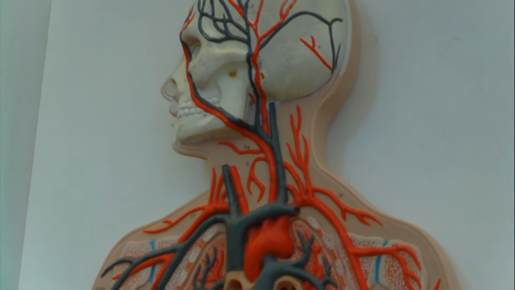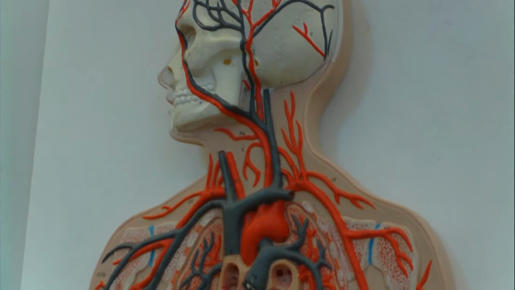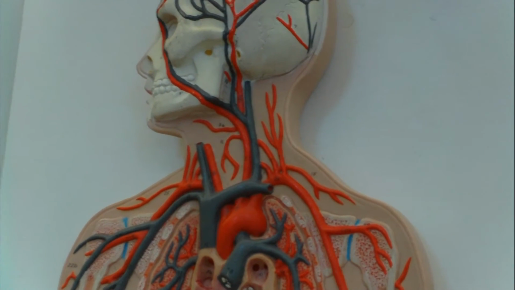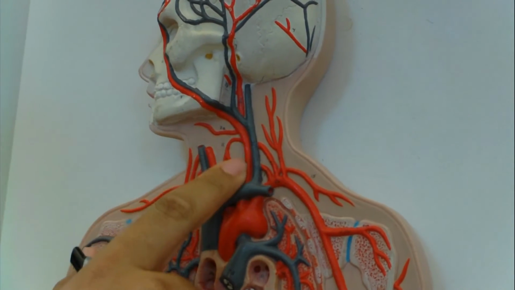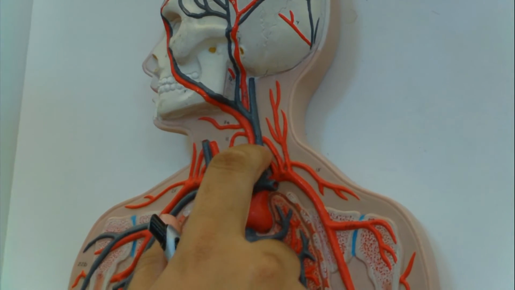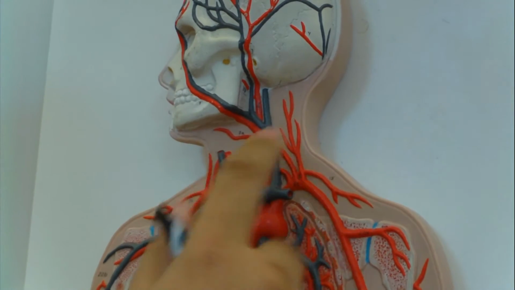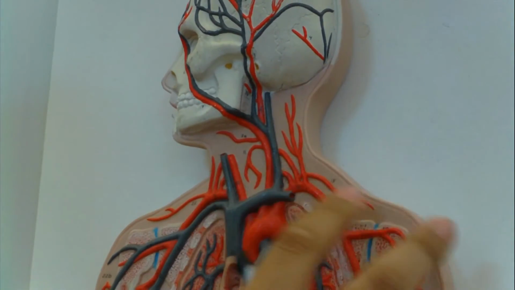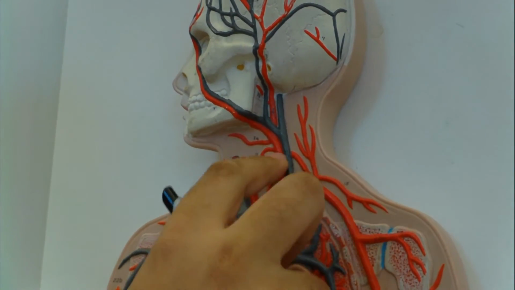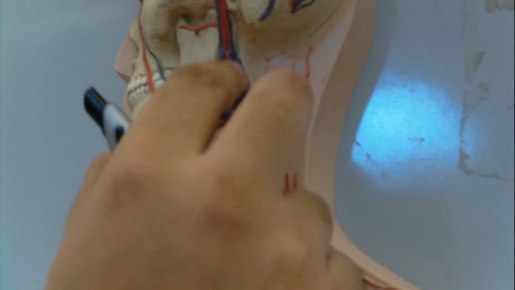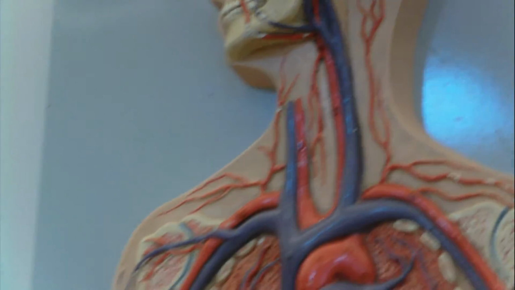Alright, so right here we have the flat models. Just like the torso models, I'm going to start with the carotid arteries. So right here, this is the common carotid artery on this one. And this one should be the internal jugular vein. No external. The external jugulars don't show up on the flat models. So this is the common carotid, internal jugular over here. If you look here, this should be the internal carotid, and that should be the external carotid. It doesn't show up on this one though.